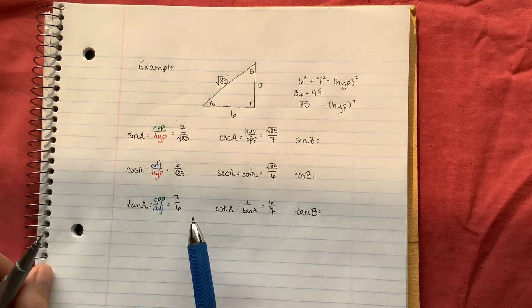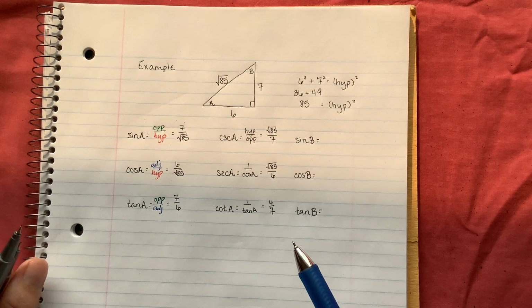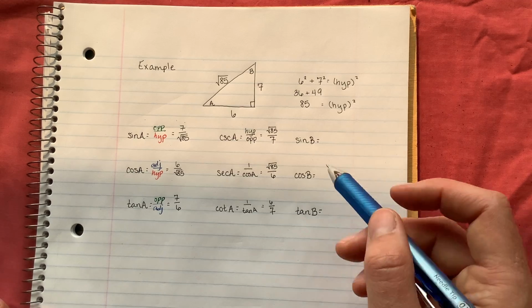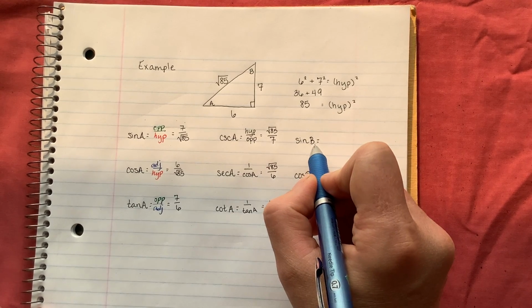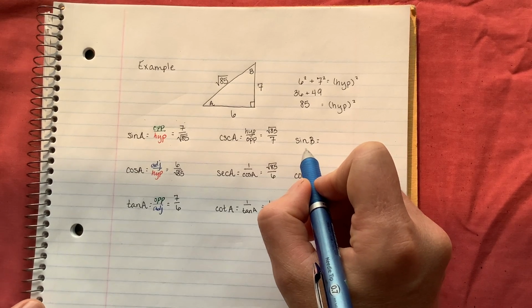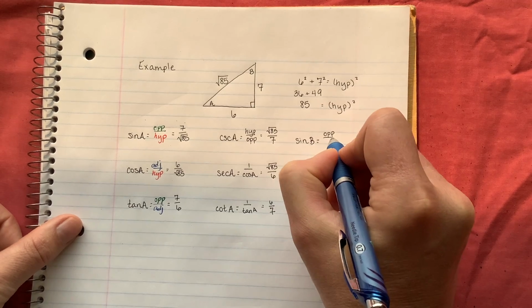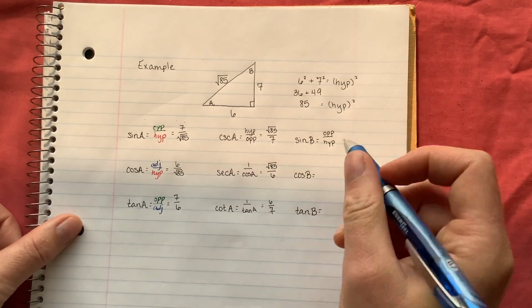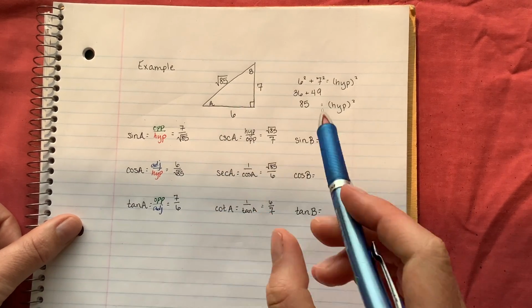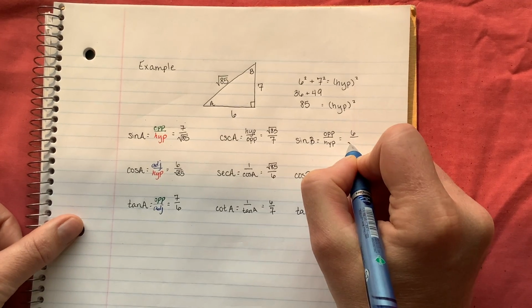You could have a problem that asks you to find trigonometric ratios for both angles in a triangle. And the great news is you can just use the same triangle, but you do have to be careful that when we're talking about angle B, we're going to be looking at a different adjacent and opposite side. So sine B is still going to be equal to the opposite side over the hypotenuse. But now to find the opposite side, we start from B, and opposite B is 6. So sine of B would be 6 over the hypotenuse.